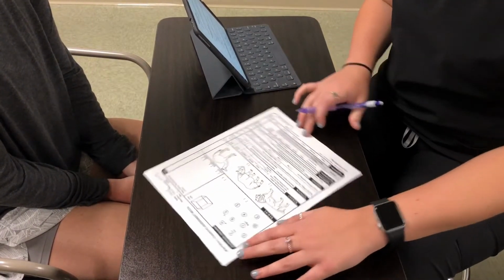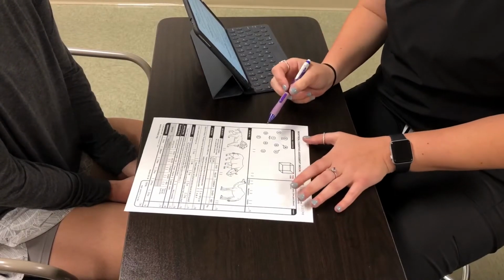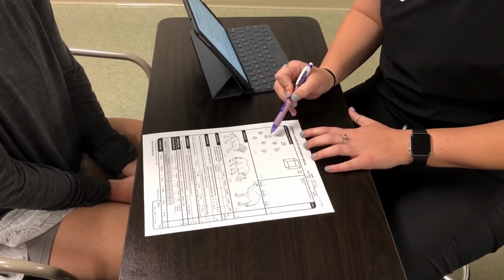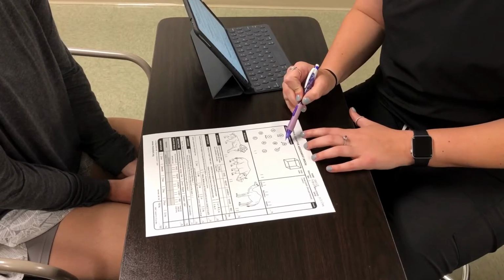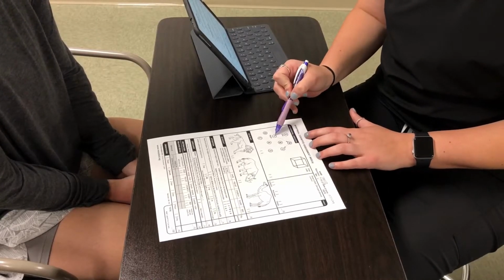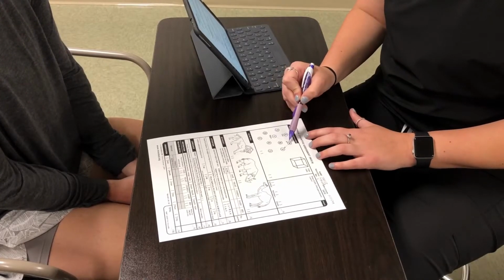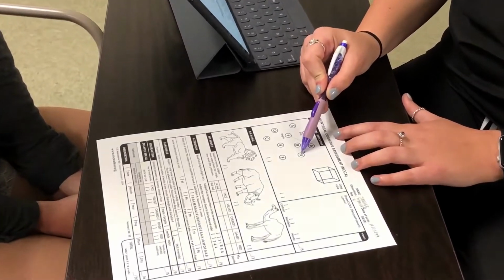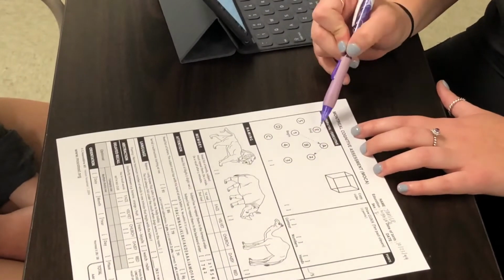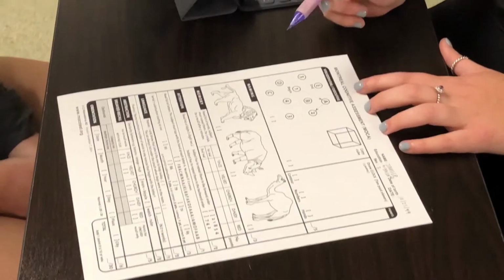So the first thing I want you to do is please draw a line going from number to letter in ascending order. Begin here and draw a line from 1 to A, and then A to 2, and so on, and then you'll end here. Okay?